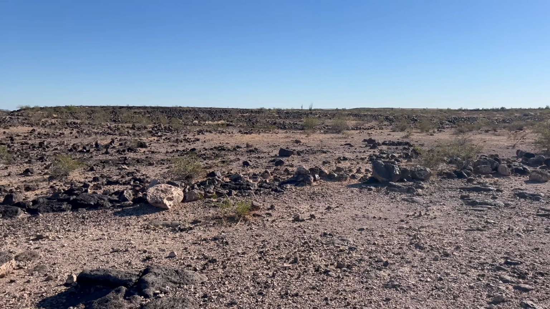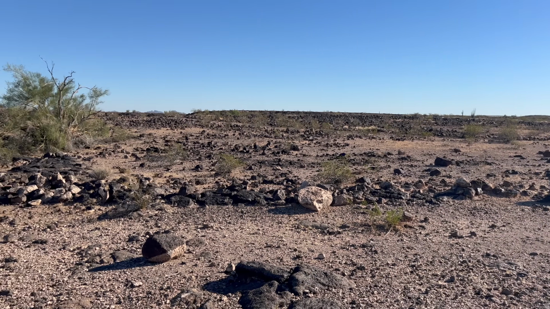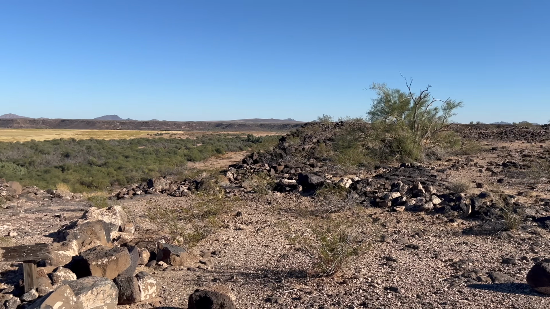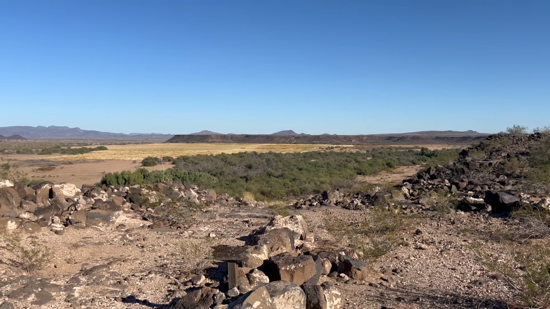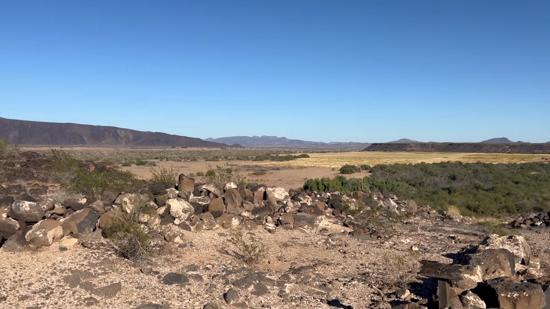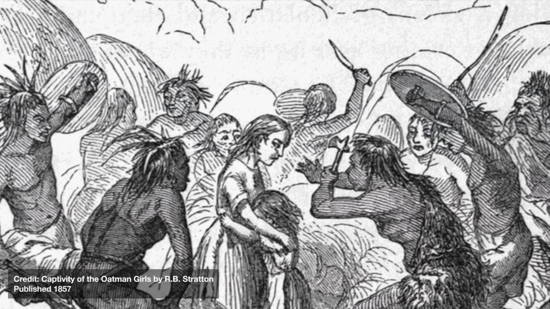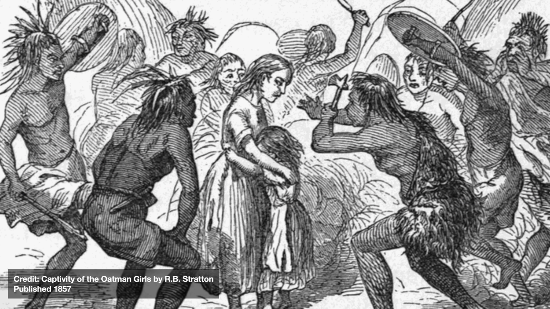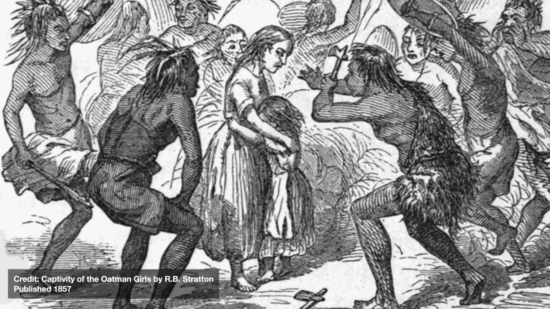13-year-old Olive Oatman had been struck in the head and was unconscious for a short time. She awakened to see the attackers stripping the bodies of her family and ransacking their wagon. As far as she knew, only her younger sister Mary Ann still lived. The 2 sisters were now the property of their attackers.